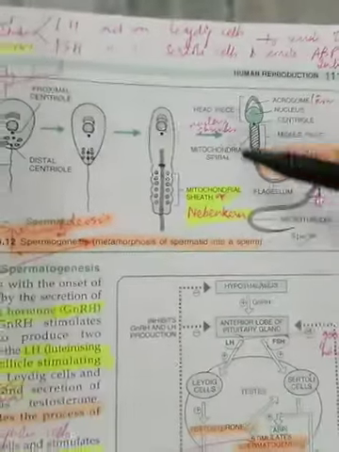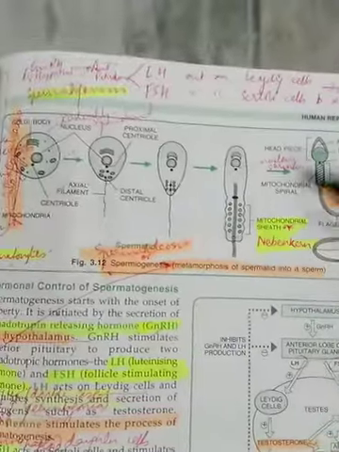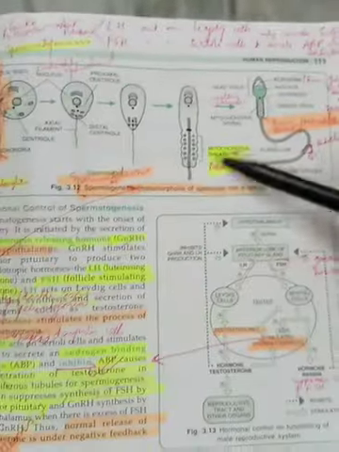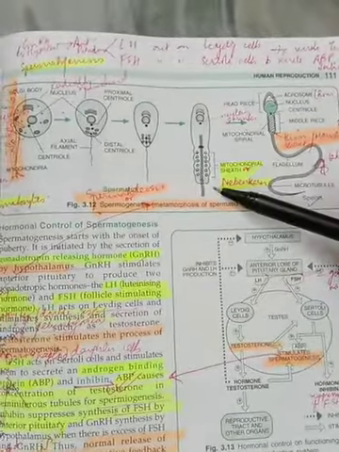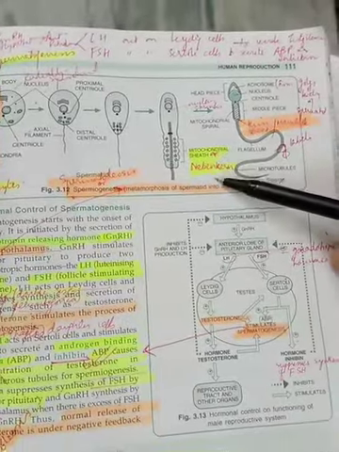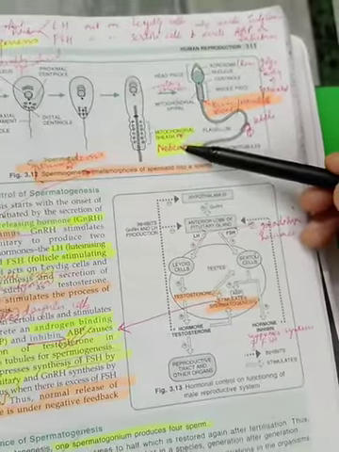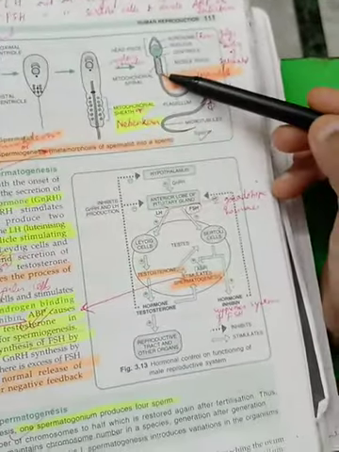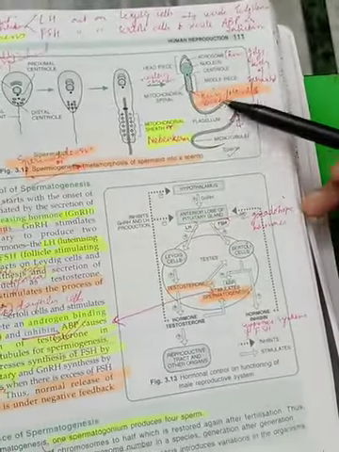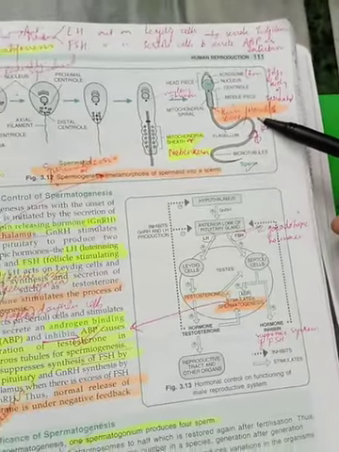I'll show you here the stages shown in the book at page number 111. You can see the Nebenkern, that means this mitochondrial sheath which will gradually become spiral, is formed. And finally the thin cytoplasm. The cytoplasm becomes very, very less, and now we call it the manchette.